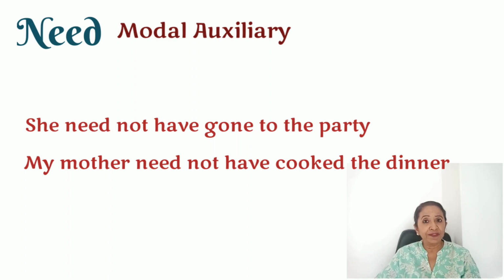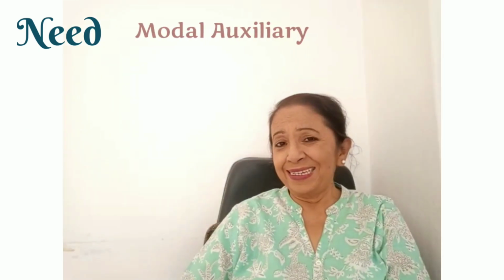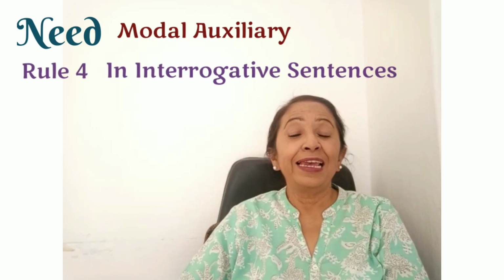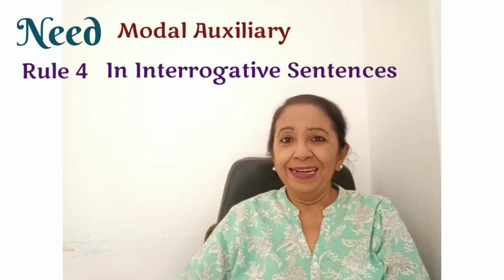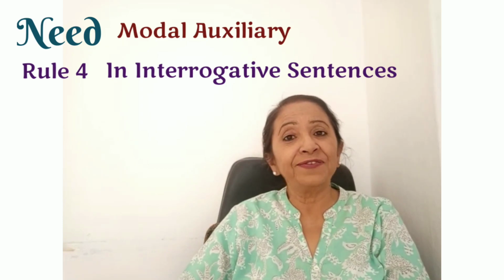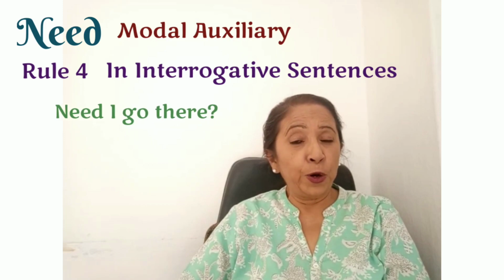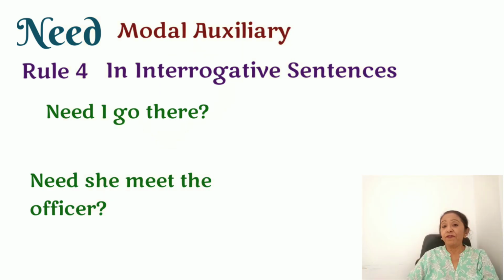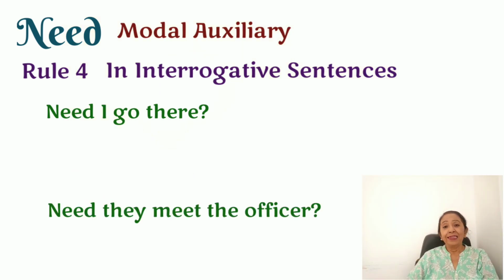What about interrogative sentences? Now let's discuss the last rule. When need as a modal is used in interrogative sentences. Need as a modal can be used in interrogative sentences. Need I go there? Need she meet the officer? Now, when we form interrogative sentences, the modal auxiliary need is placed in front of the subject. Need she go there? She is the subject and need is the modal auxiliary.